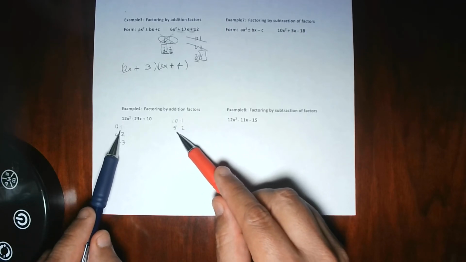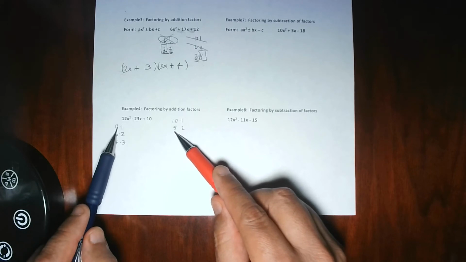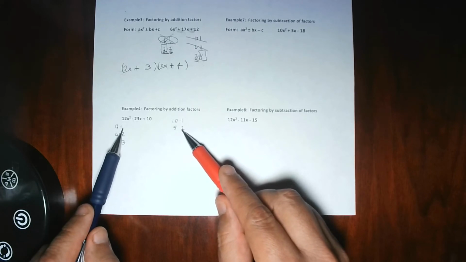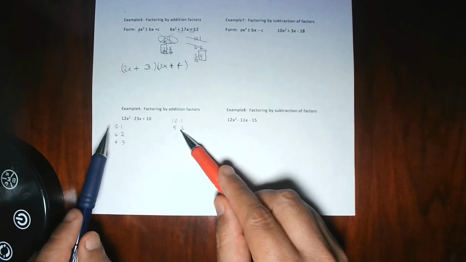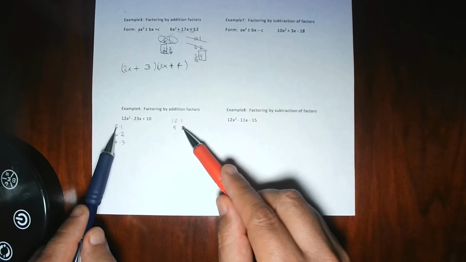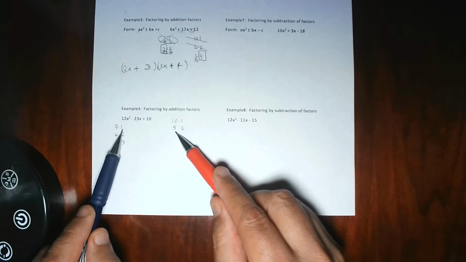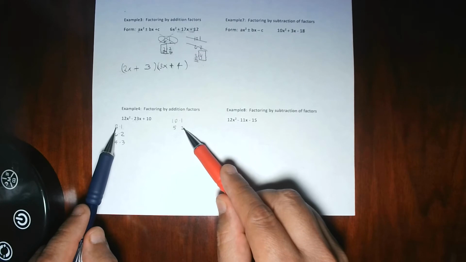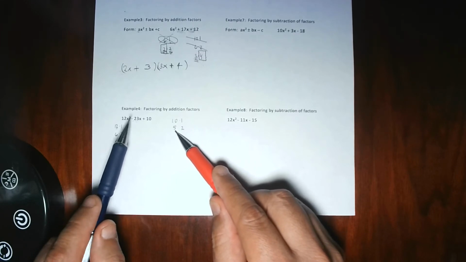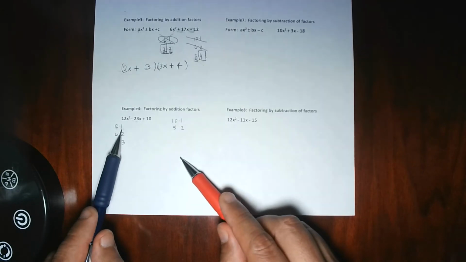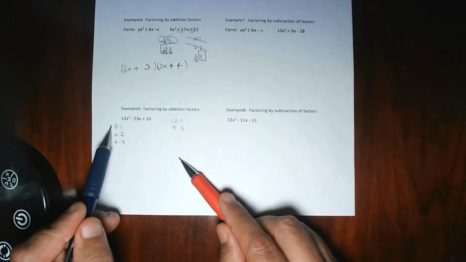Let's try this again with this one. So 12 times 5 is 60, 1 times 2 is 2, added is 62. That's too much, that's not 23. Now try a different combination. 12 times 2 is 24, 1 times 5 is 5, 24 plus 5 is 29, that's too high. So this did not work with any of these. So this is out.